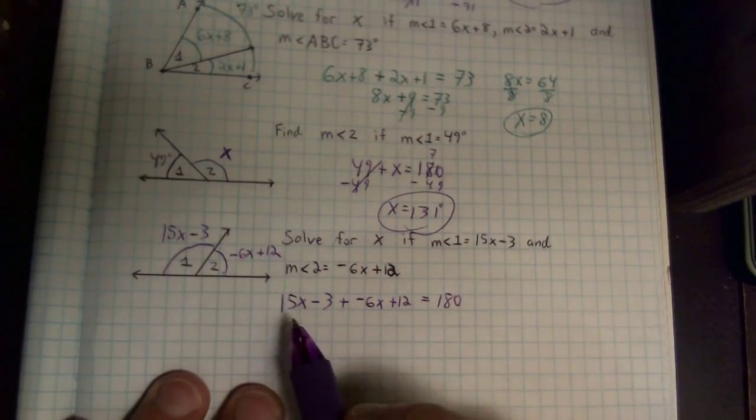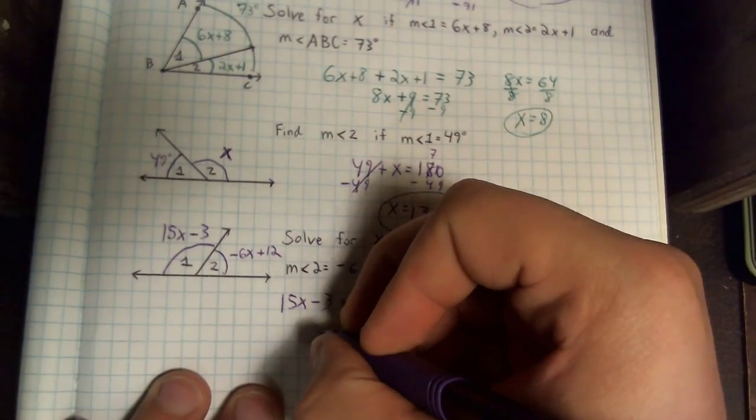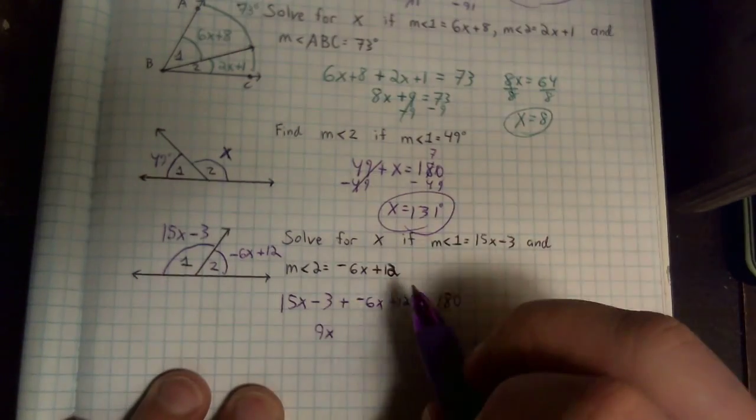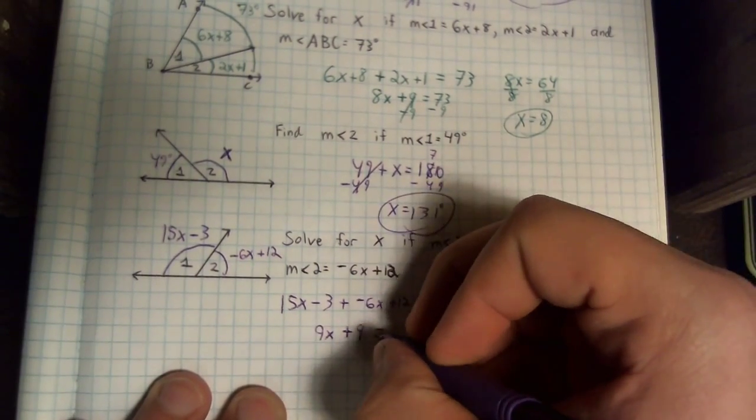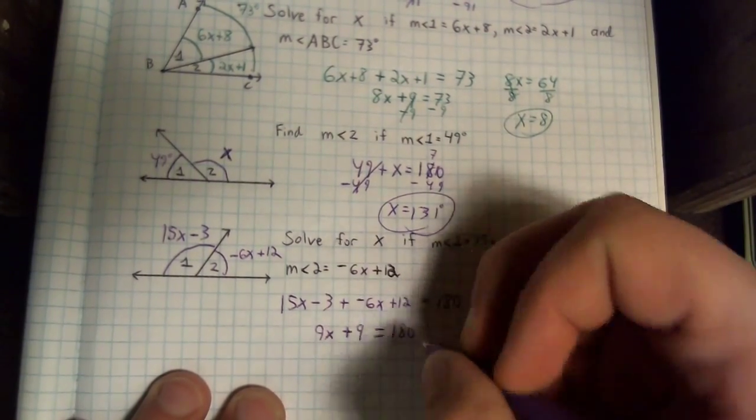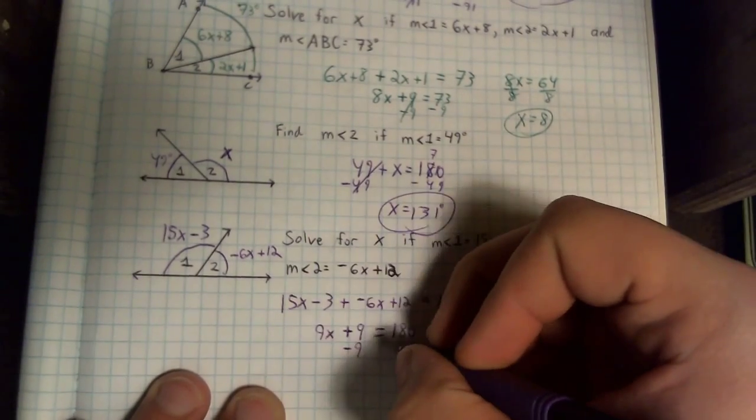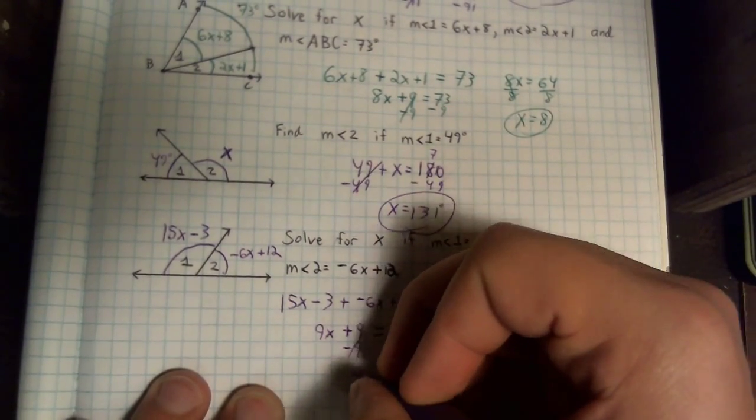Let's combine like terms. 15x and negative 6x is 9x. Negative 3 and positive 12 is positive 9. Nothing has happened to my 180 degrees yet. I'm going to subtract 9 from both sides.